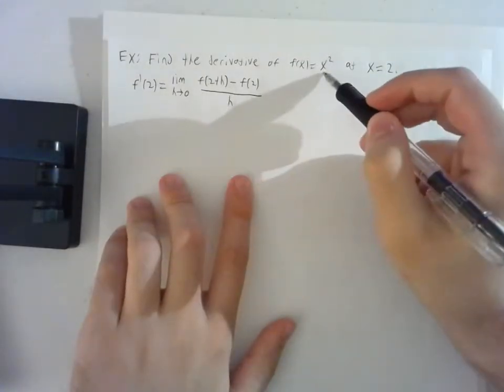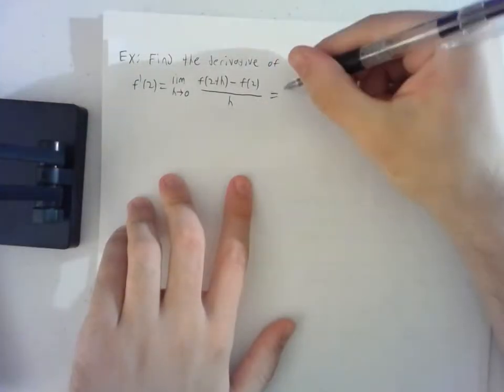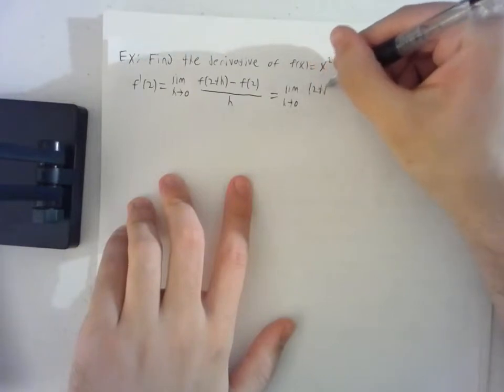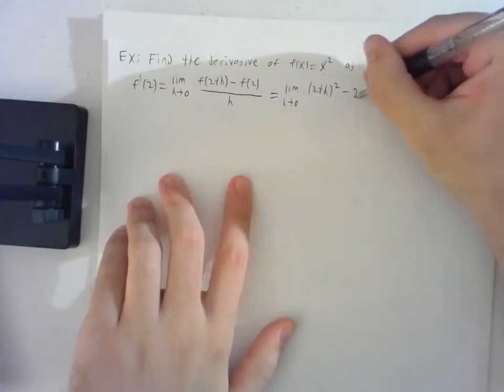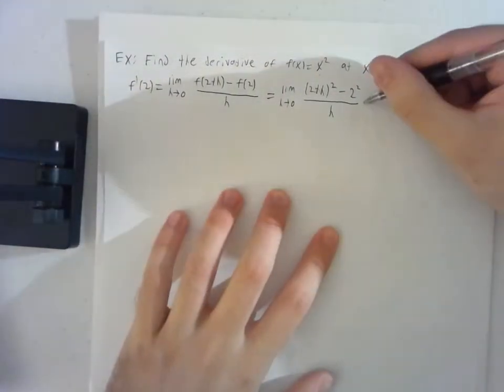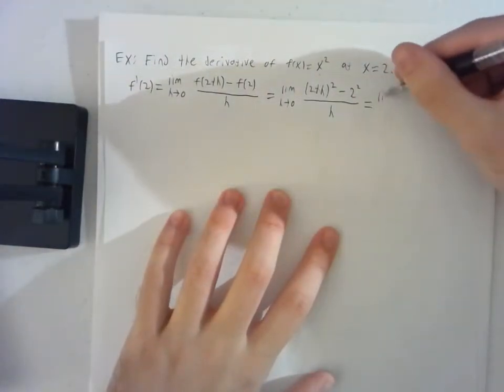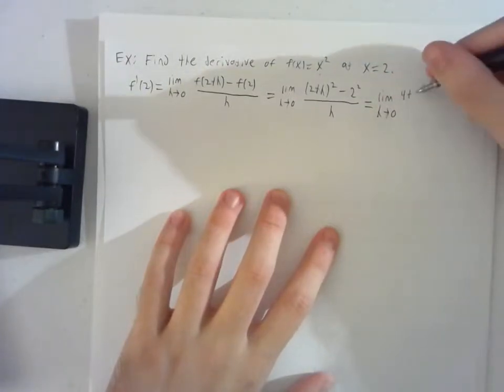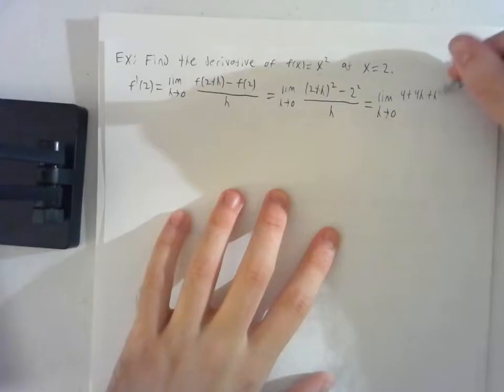So we get the limit as h approaches 0, (2 plus h) squared minus 2 squared divided by h. If we expand this, we get the limit as h approaches 0, 4 plus 4h plus h squared minus 4 divided by h.